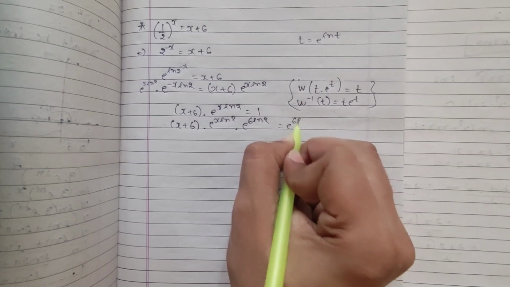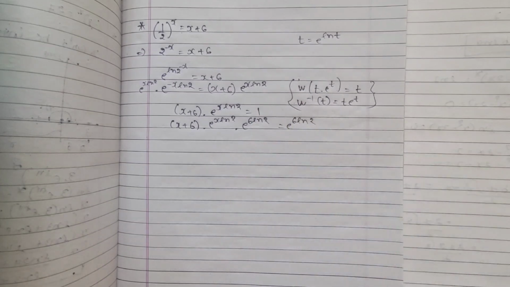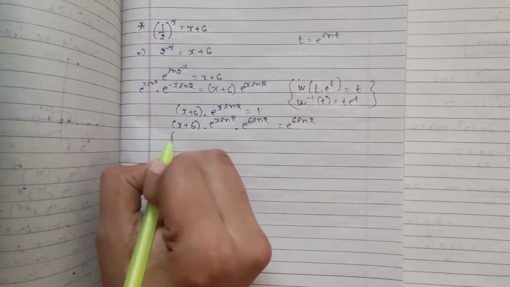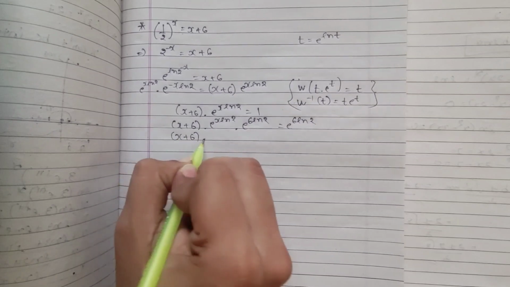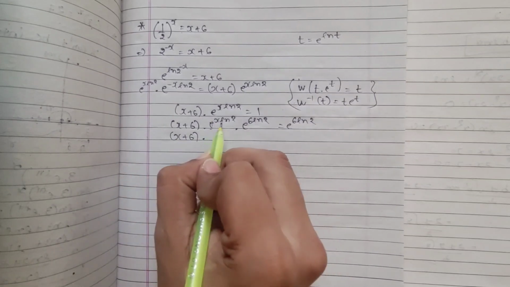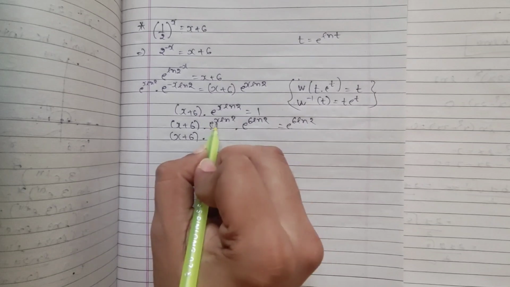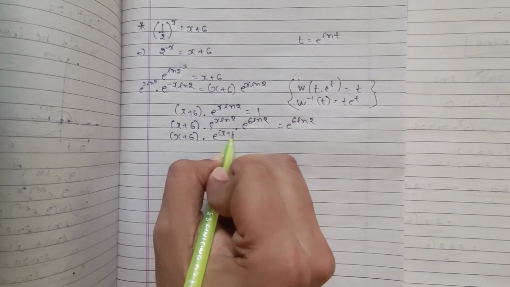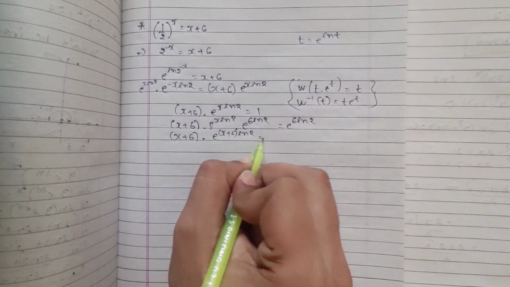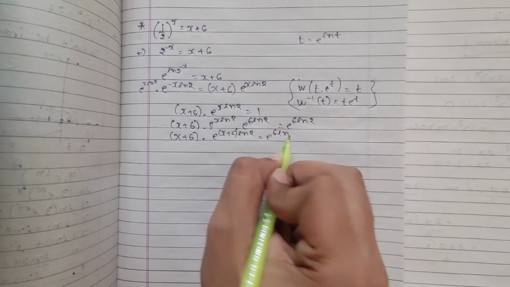So it will become e raised to 6 ln 2. Agree? So again x plus 6 as it is. What will happen here? The base is the same, so I can directly add the powers. So e raised to x plus 6 and ln 2 is common. Agree? So e raised to 6 ln 2.